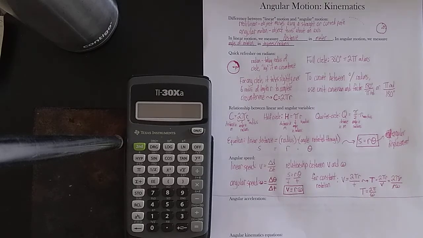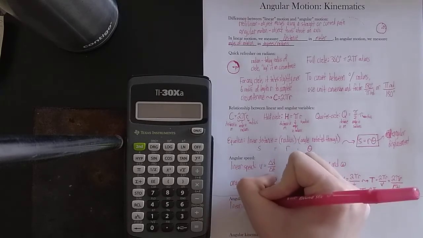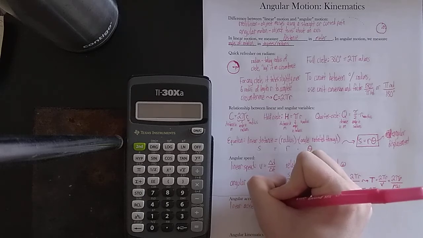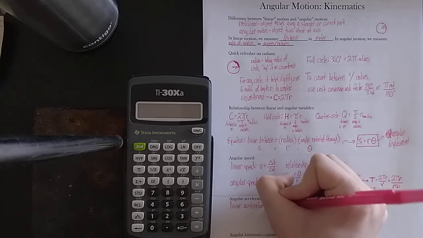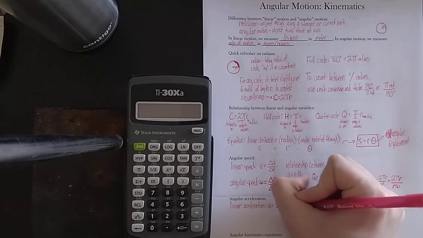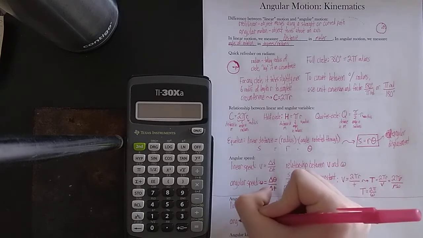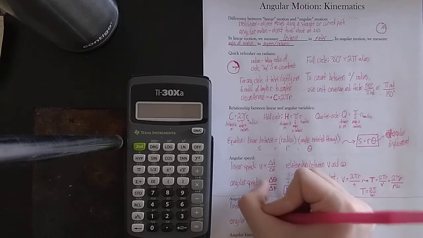Let's move on and talk about angular acceleration. Very similarly to the linear speed and the angular speed, there's math that relates the two of them. We know that linear acceleration is given by this equation: a equals delta v over delta t. I bet you can guess what the angular counterpart would be.